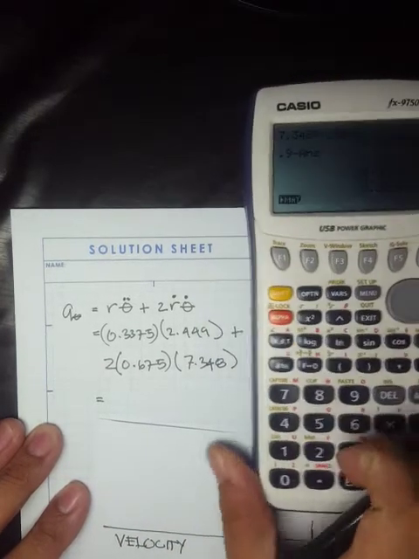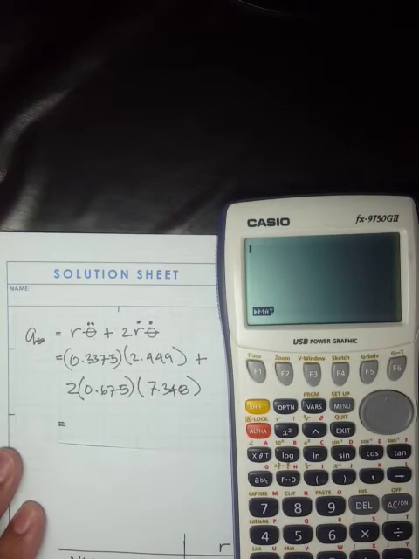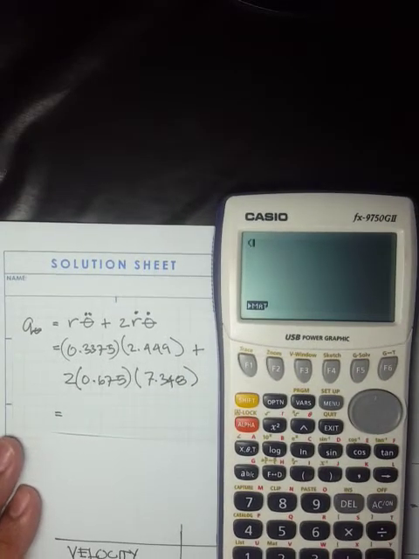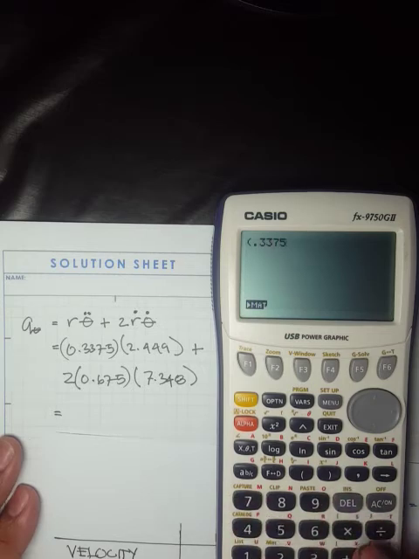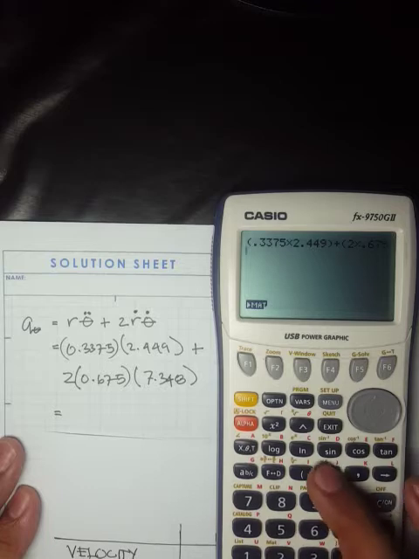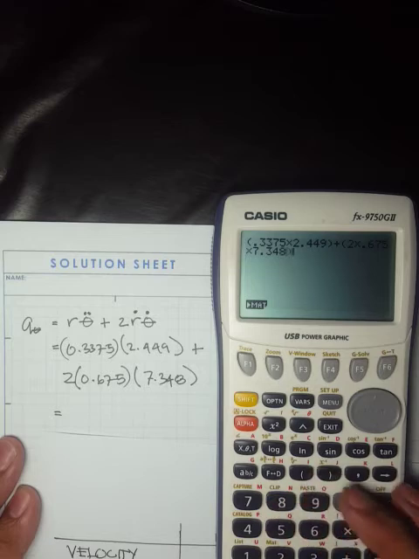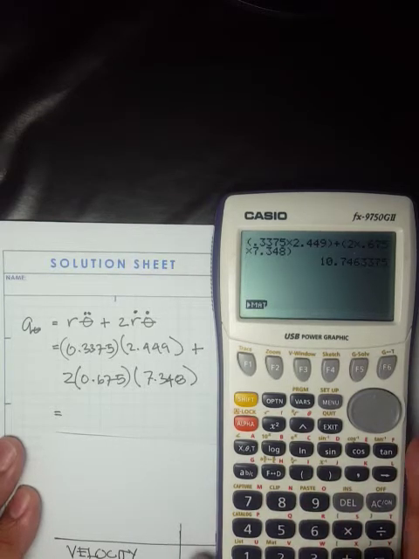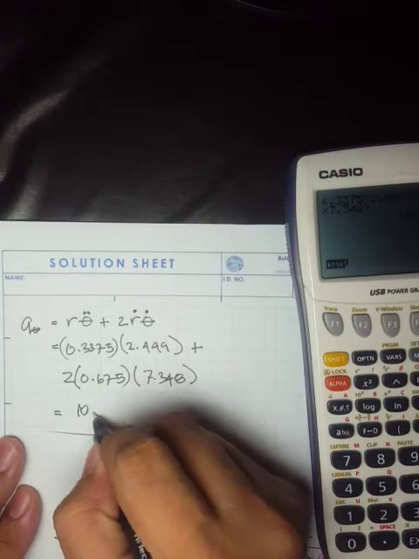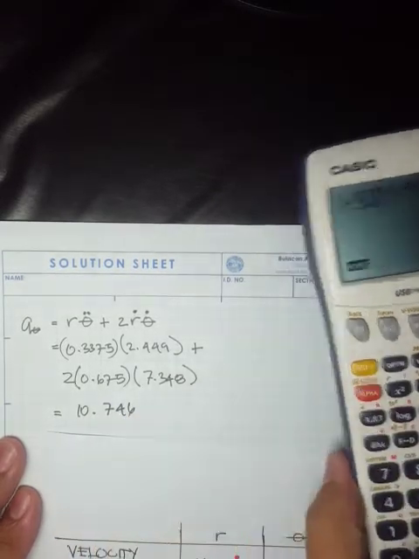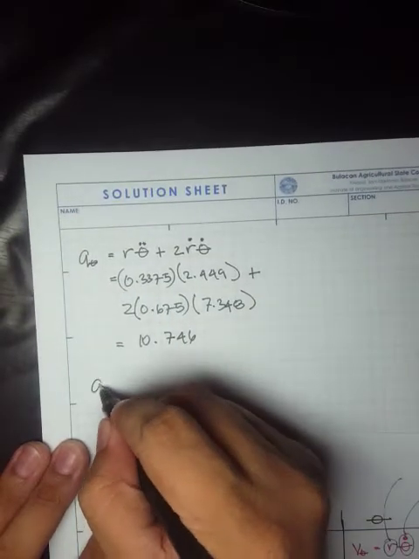Now we solve this one. We have 0.3375 times 2.449 plus 2 times 0.675 times 7.348. Okay, and we get 10.746. So now we can solve for acceleration.